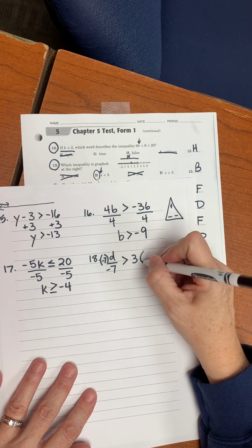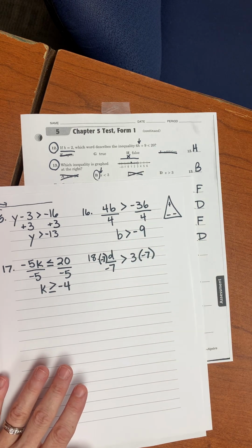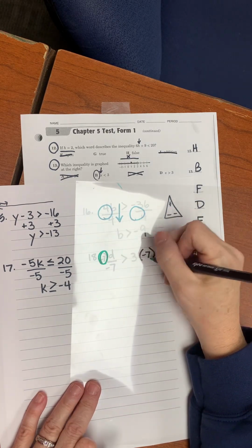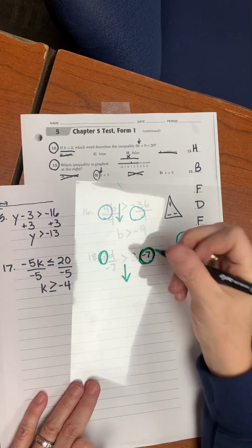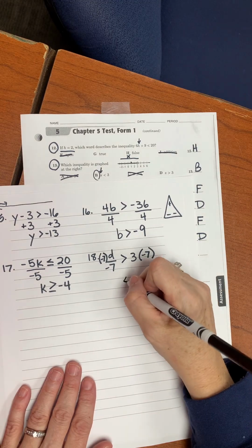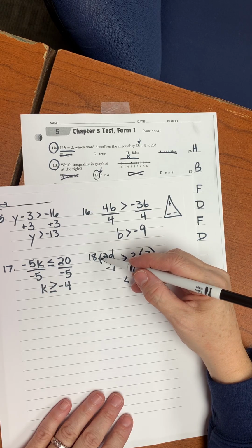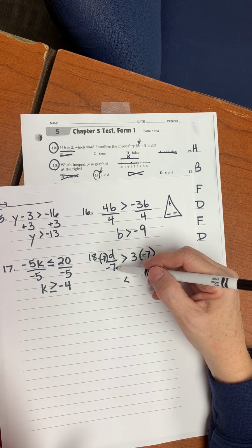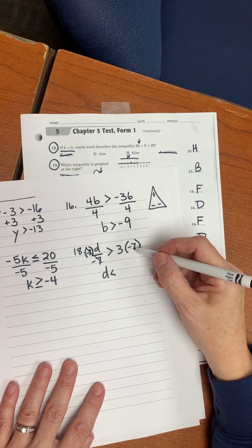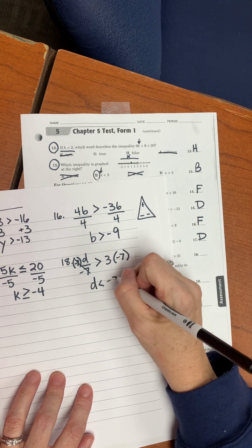I'm multiplying by a negative number. That's my alarm. When I have an inequality, multiplying by a negative number, I need to reverse my sign. Okay, so it goes off. Now, I've multiplied by a negative number, divided by that same negative number. Those are just going to cancel out, and I'm left with D. That's what we wanted. I have 3 times negative 7. Positive times a negative is going to be a negative, so that's going to be negative 21.